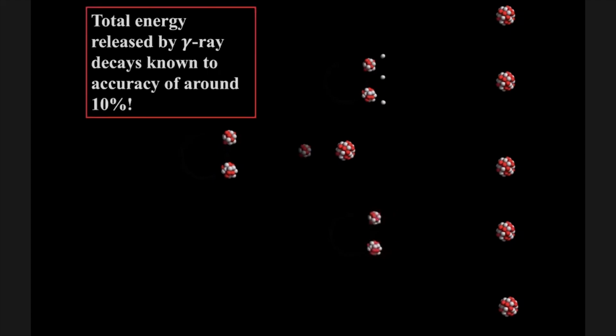That means that they will throw gamma rays or beta particles or alpha particles into the surroundings, which is obviously important for nuclear waste storage, but also the energy released by these gamma rays into the reactor itself is only known to around 10% accuracy. And again, this is something that we'd love to improve through measurements and improving the nuclear data that we have.